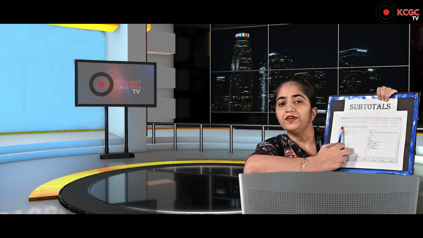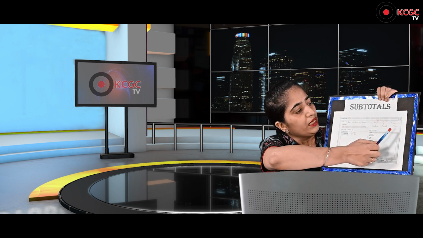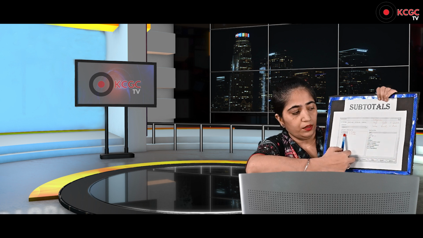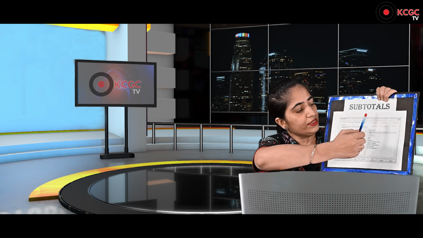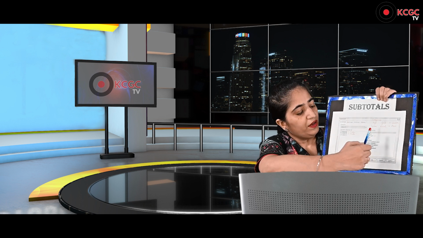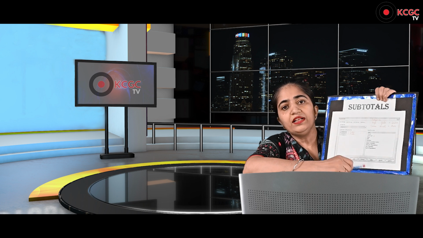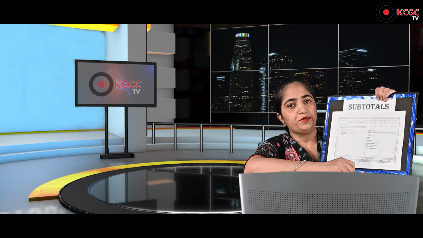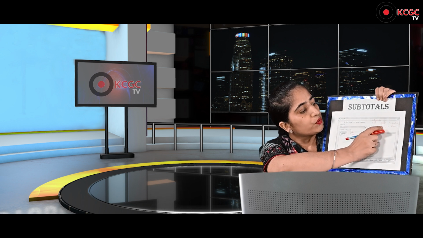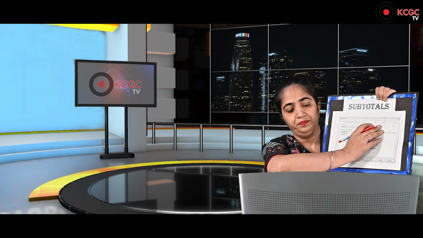So simply, first of all, I will choose the column in which I have stored the gender information. Then I will choose the column in which I have stored the values. Then I will choose the function. Here in this case it is average, and when I click on OK, I will get the result. I will get the information what is the average marks scored by boys and what is the average marks scored by girls separately.